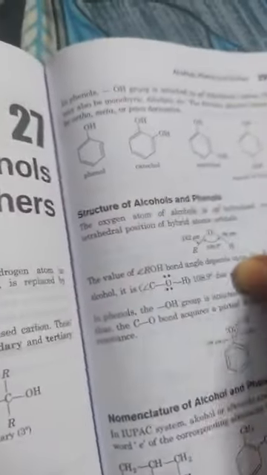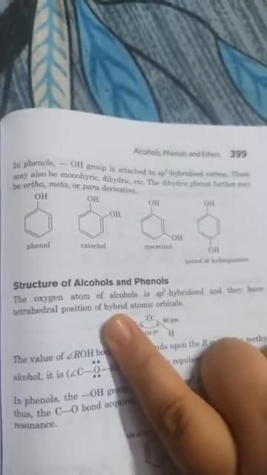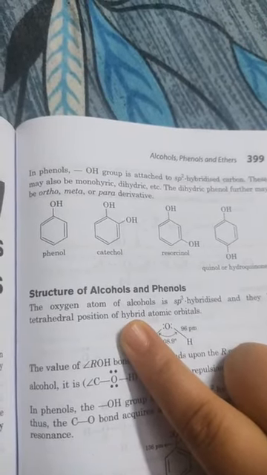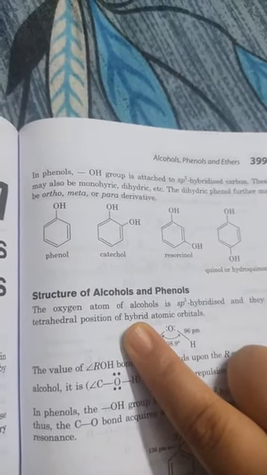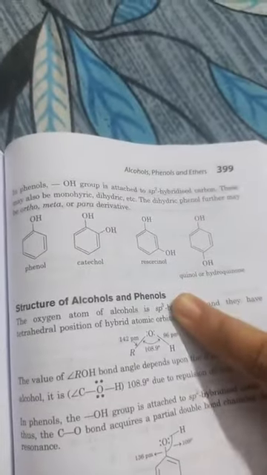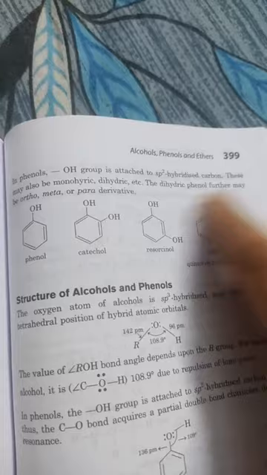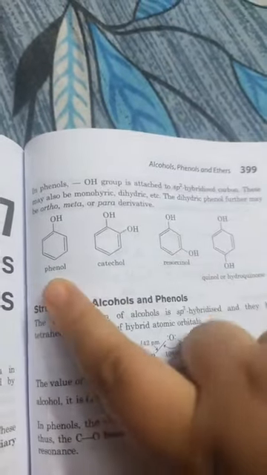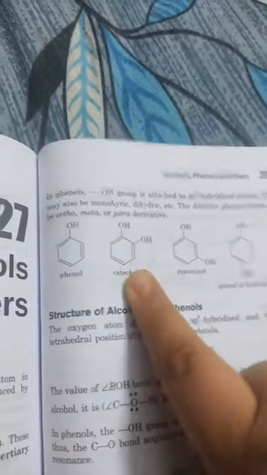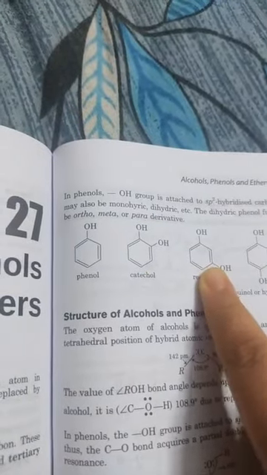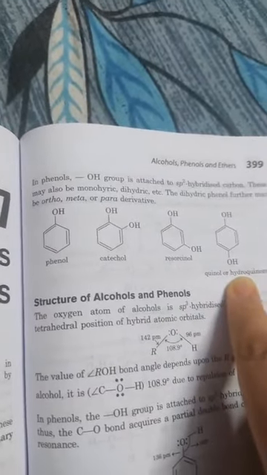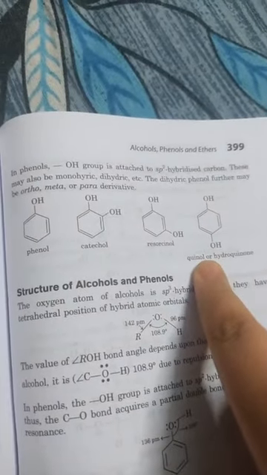Then in phenol, the OH group is attached to sp2 hybridized carbon. This may be monohydric, dihydric, etc. The dihydric phenol further may be ortho, meta and para derivative. This is the figure for the same. This is hydroquinone.